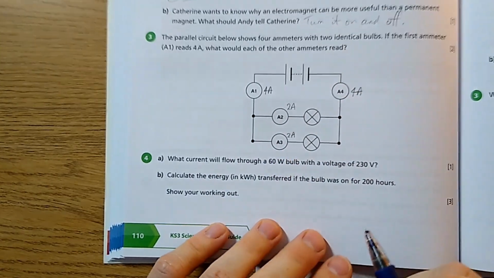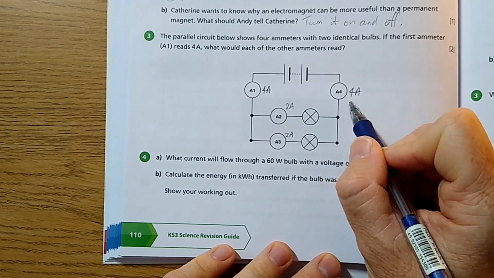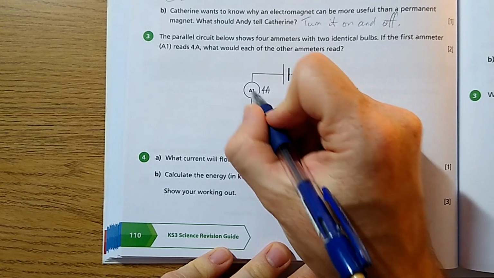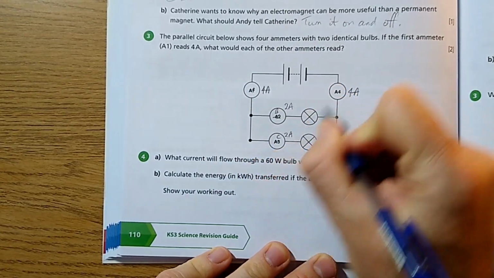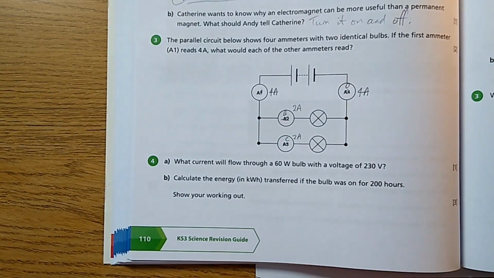amps there. Personally, I don't think it's a great idea they've called these A4 and your answer needs to be 4A. I think that gets a bit confusing. You could just call this one A, B, C and D, and that might make a little bit more sense.